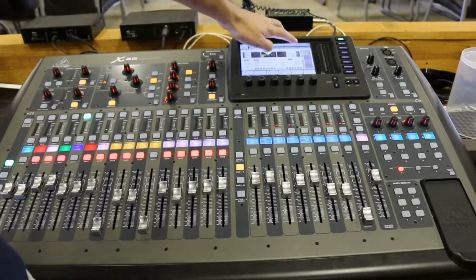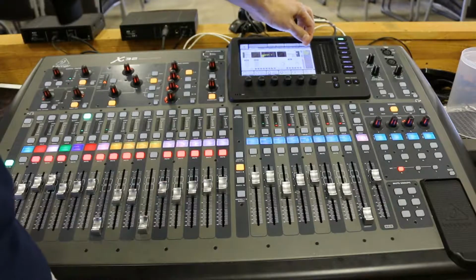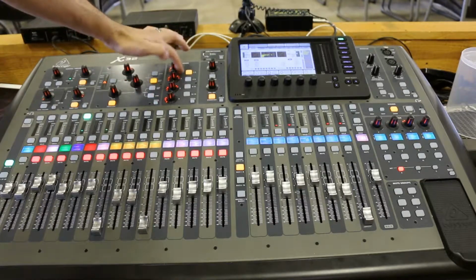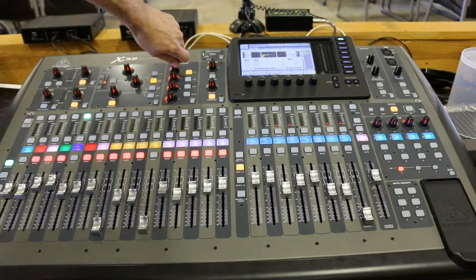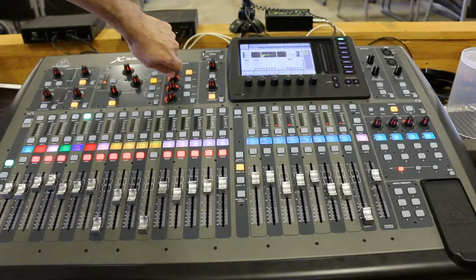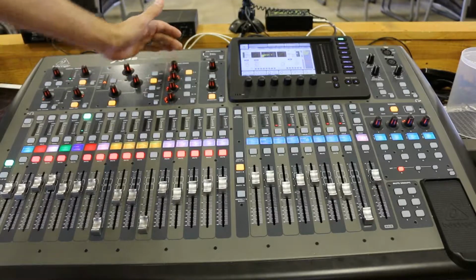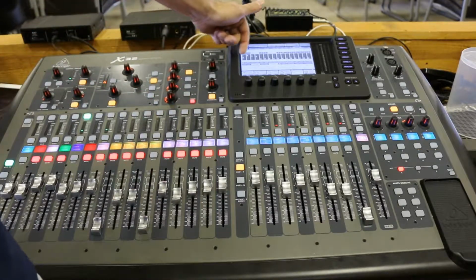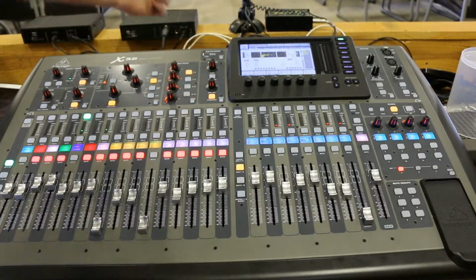In this representation over here, you see the bus sends. 1 and 2 are your monitor feeds, and you can see what level I'm sending to those. If I'm on 1 through 4, 1 and 2, this is my monitor level. I could turn it up in monitor 1, or down, and so on. That's what those feeds are. I can go to view that as well and see a more detailed representation of those. It's really not that useful though.